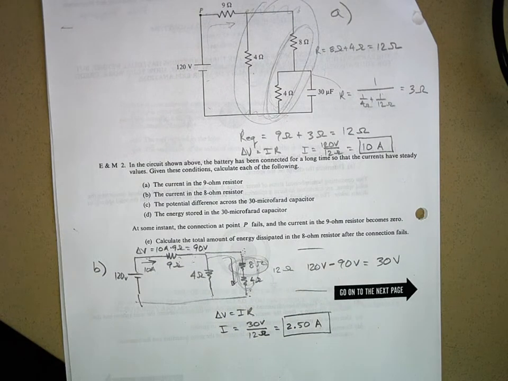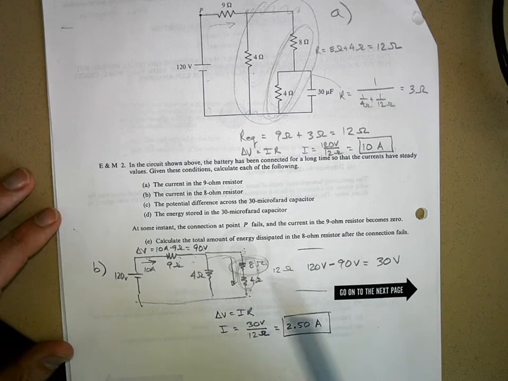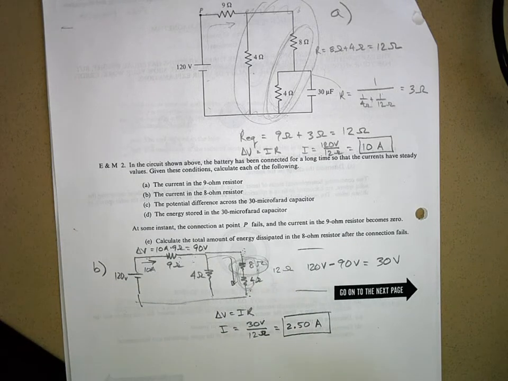Now these circuit problems are kind of messy because it's a lot of Ohm's law things. So draw it and show what you're doing, and you'll get the credit that you want to get. Any questions on part B?